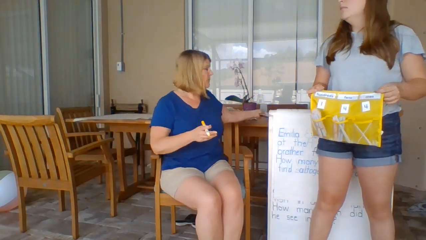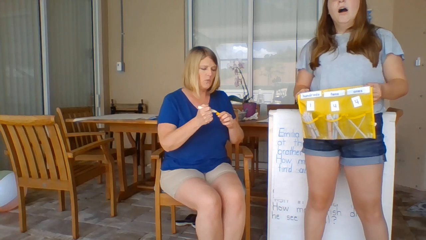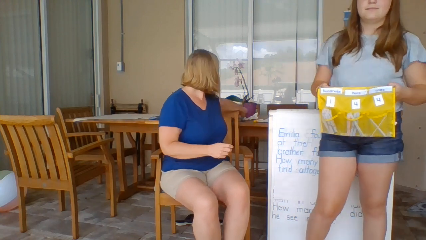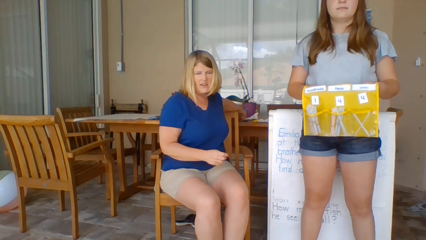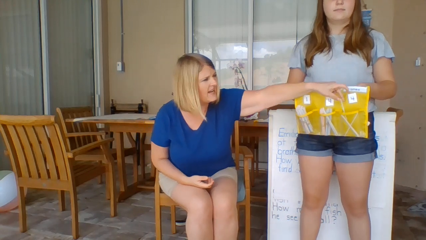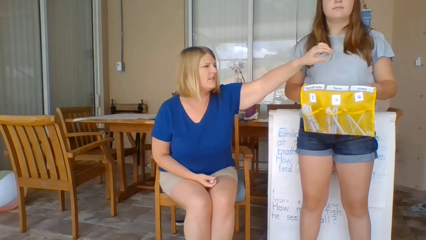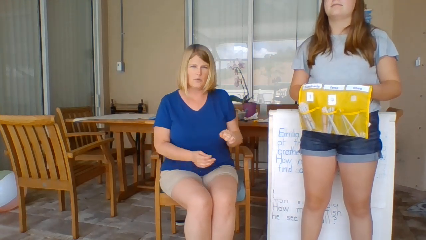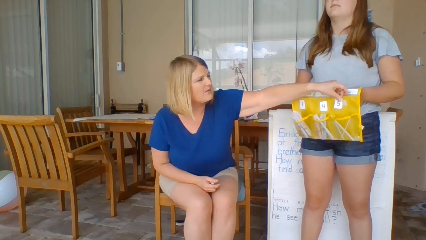Excellent. Well, yesterday we had 4 straws in the ones column. We are adding another straw today. So 4 plus another straw now makes how many in the ones column? 5. Great work. 5 in the ones column.